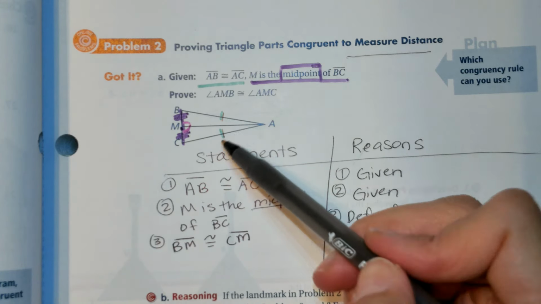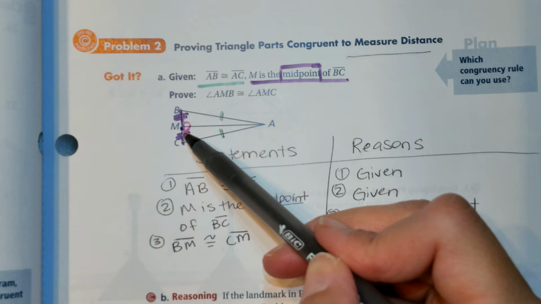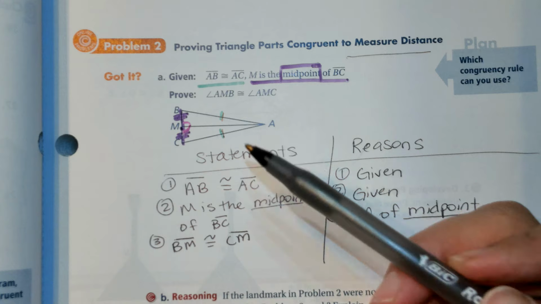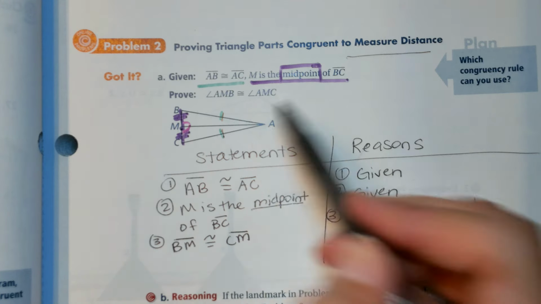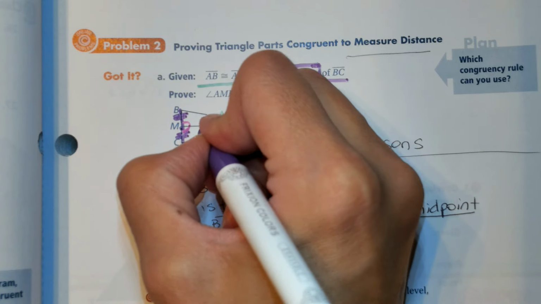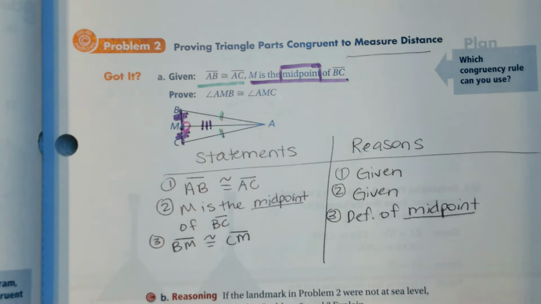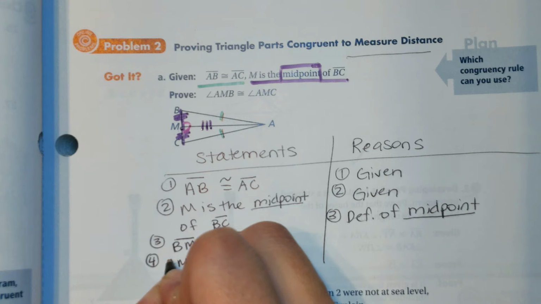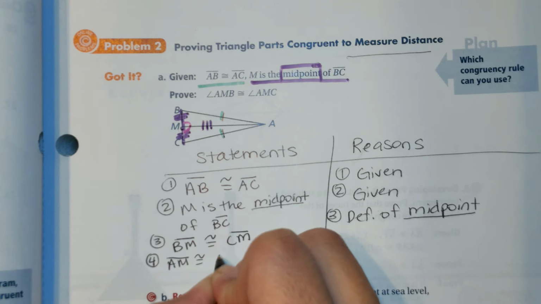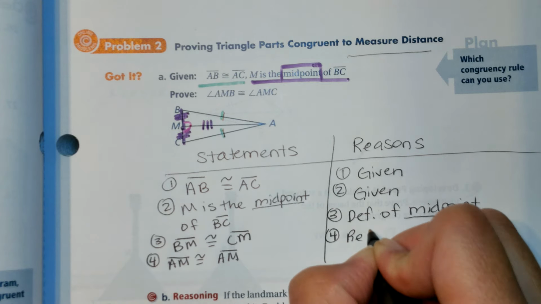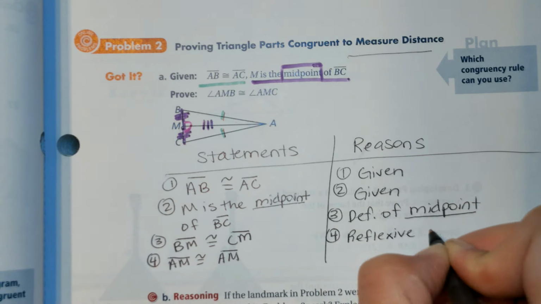Looking at my diagram, I have one side and the second side. I need to prove angles, so it's not side-side-angle. I need to prove the angle. I did notice earlier that they share a side. So that will be another thing I can put in the proof. So 1, 2, 3, that they have that shared side AM. 4 is AM is congruent to AM. You guys should know by now, because we've done it enough, that is the reflexive property.